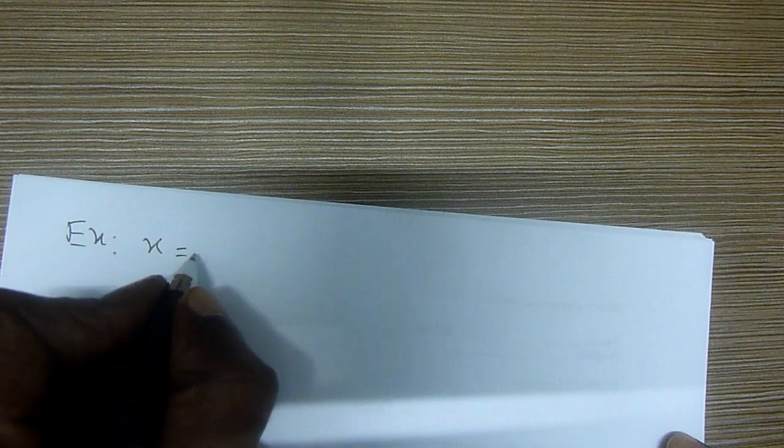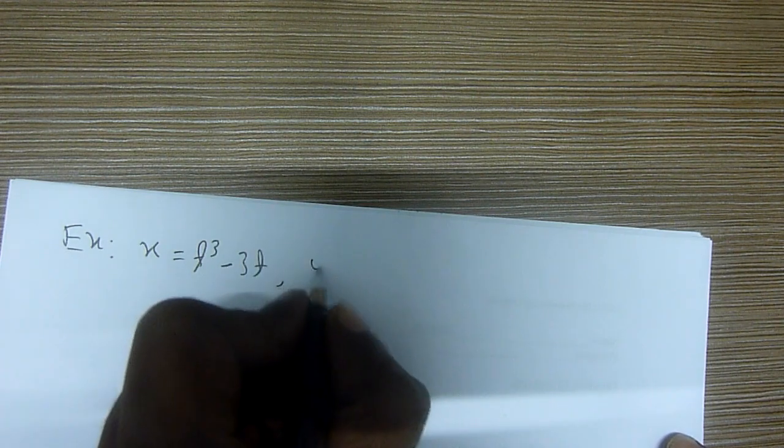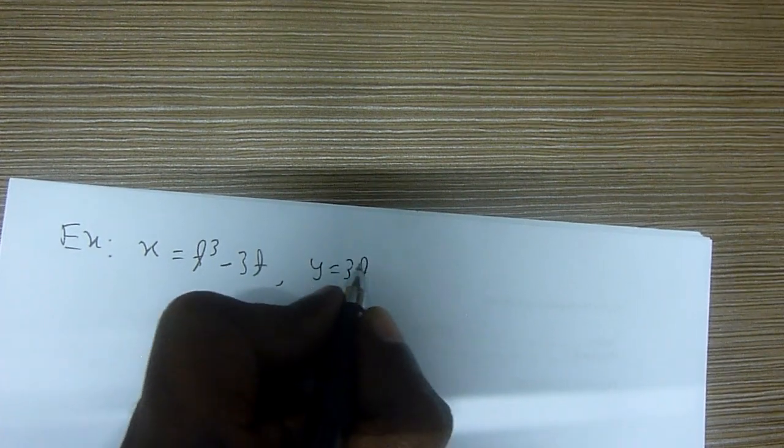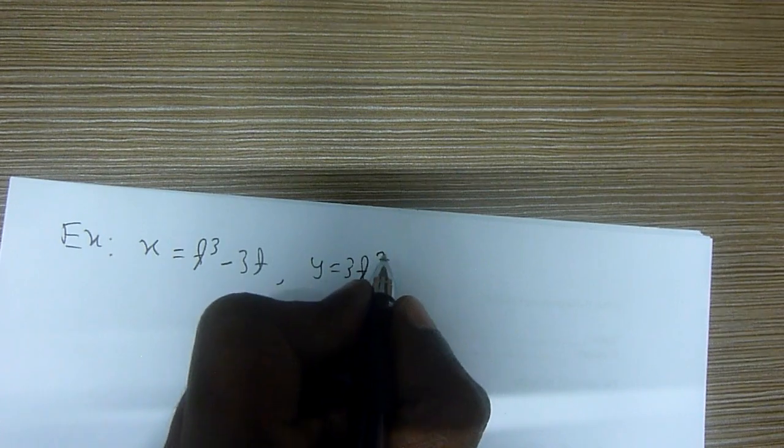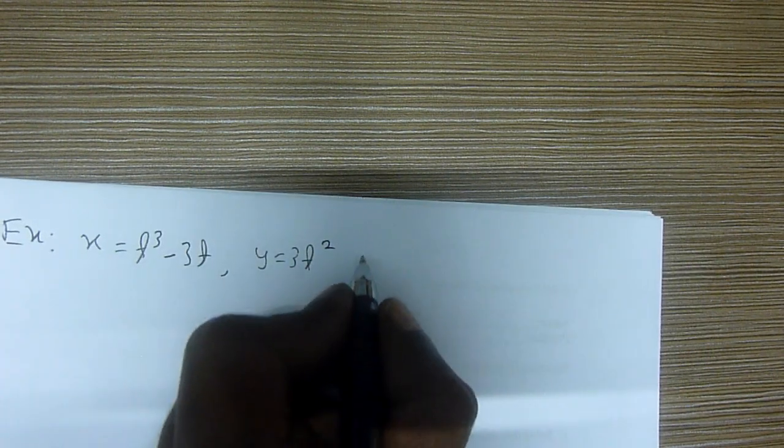another example. In this example, x equals t to the power 3 over 3, y equals 3t squared. This is very important.